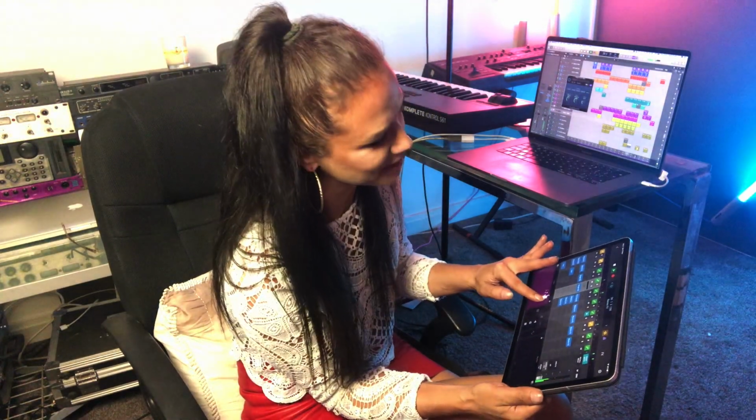Completely distracted there, because that's what this is like. It's really an immersive experience.